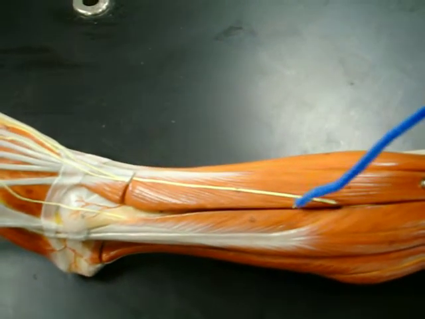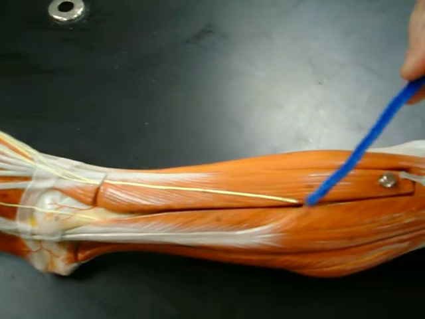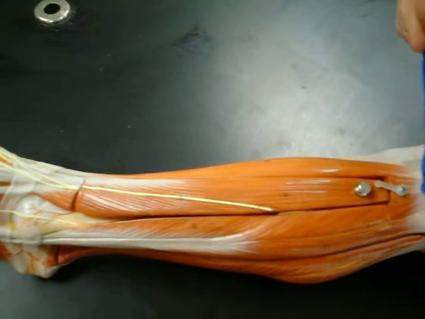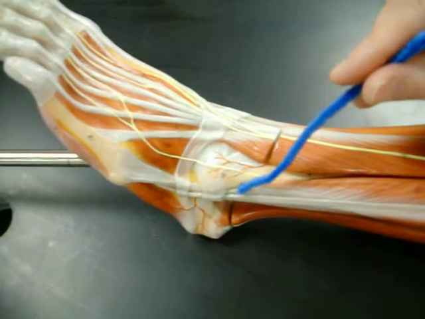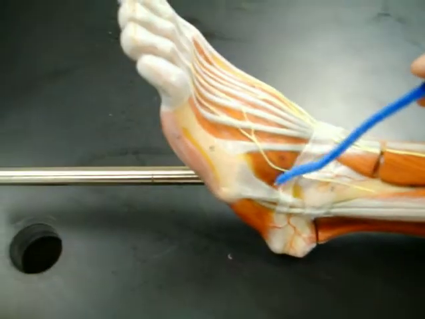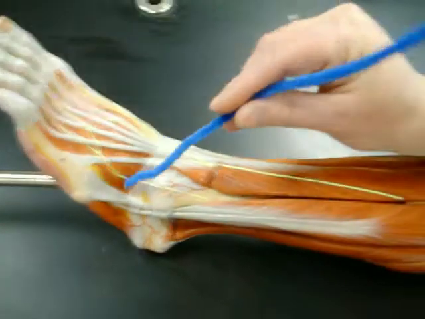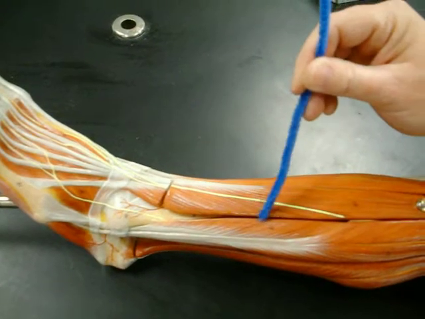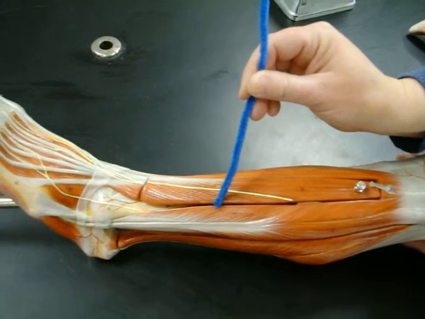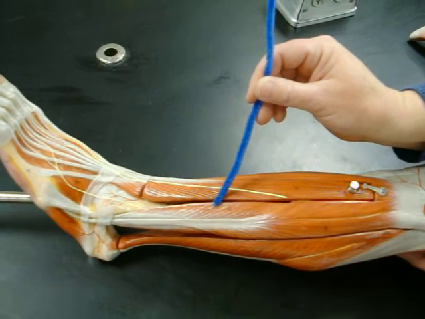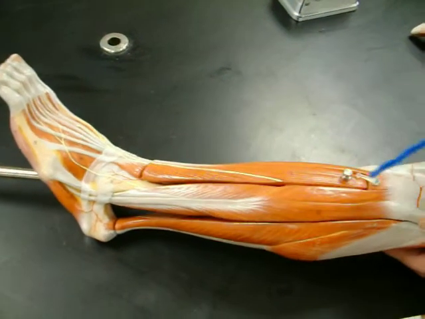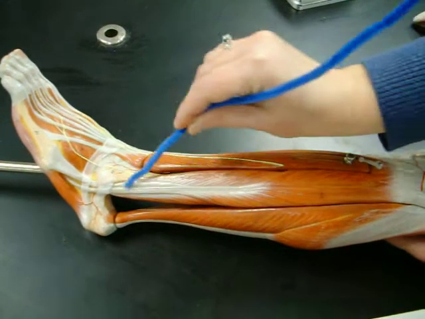Fibularis brevis, the origin point is the mid-lateral margin of the fibula. The insertion point is the base of the fifth metatarsal bone. The action is eversion of the foot and plantar flexion at the ankle, innervated by the superficial fibular nerve L4 through S1.